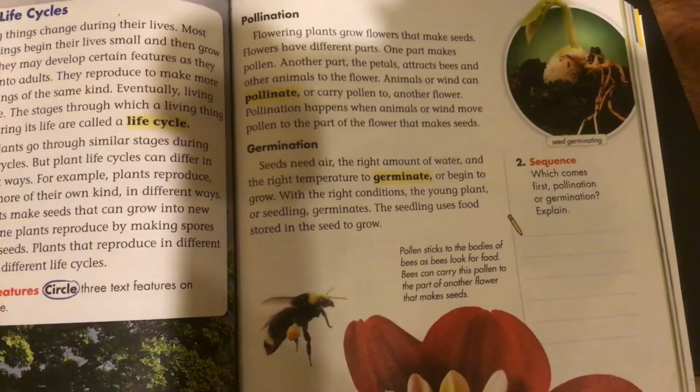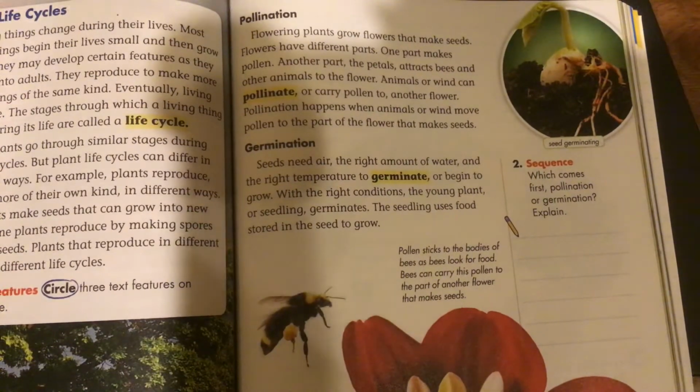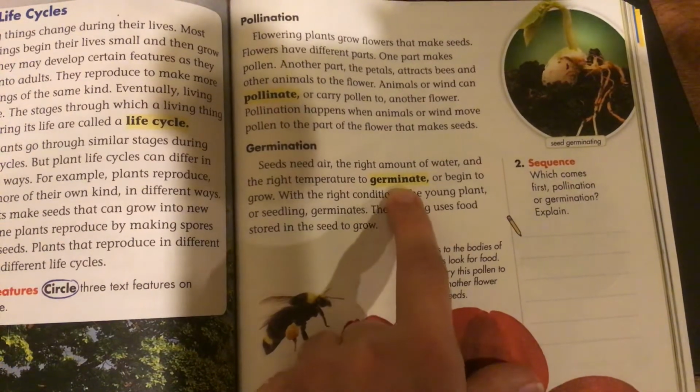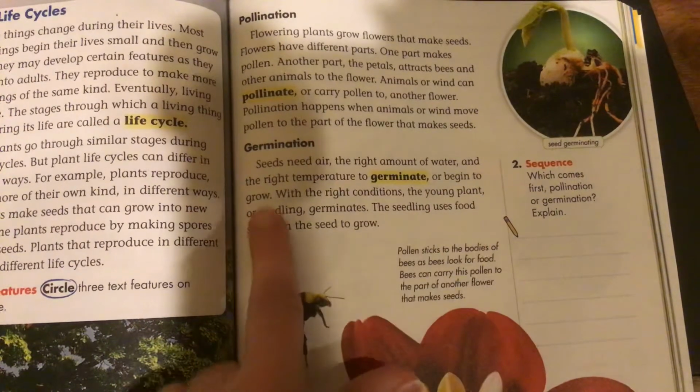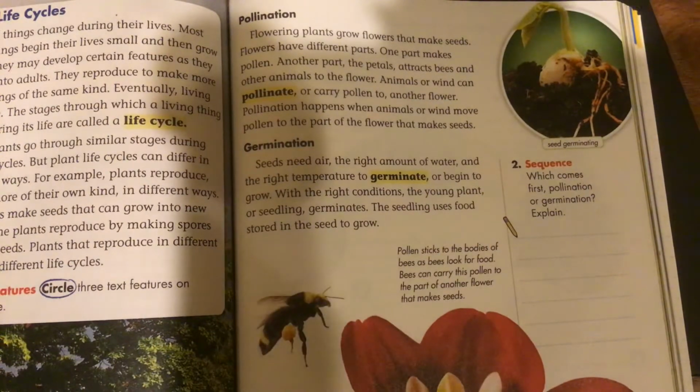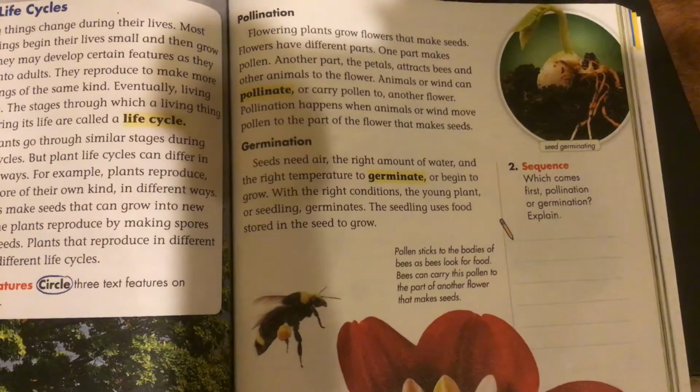Next section is about germination. Seeds need air, the right amount of water, and the right temperatures to germinate or begin to grow. So germinate means begin to grow. With the right conditions, the young plant or seedling germinates. The seedling uses food stored in the seed to grow.